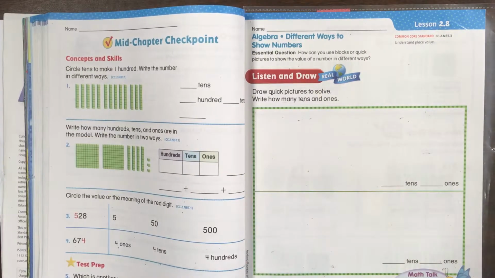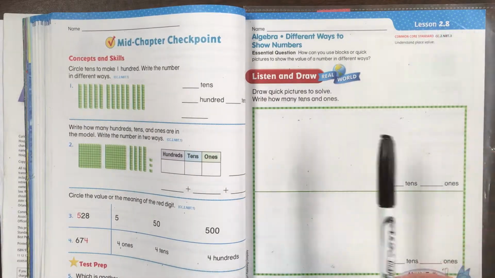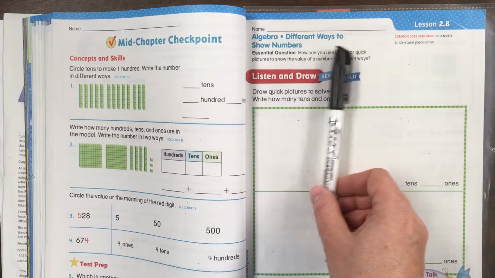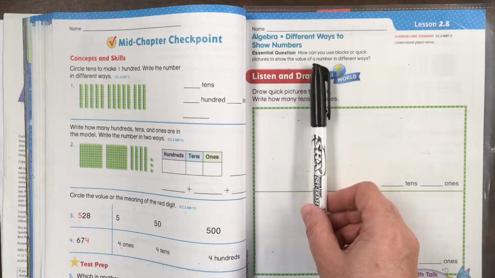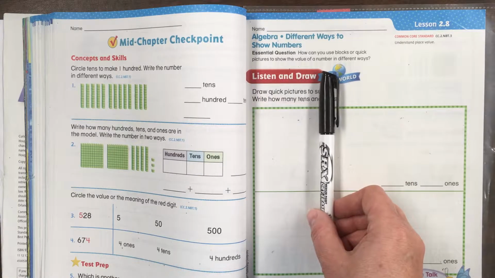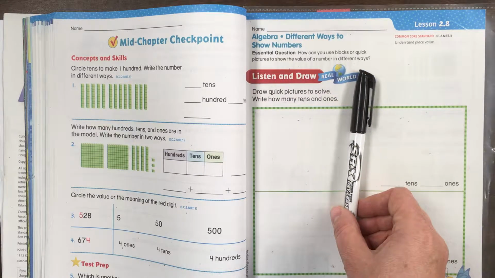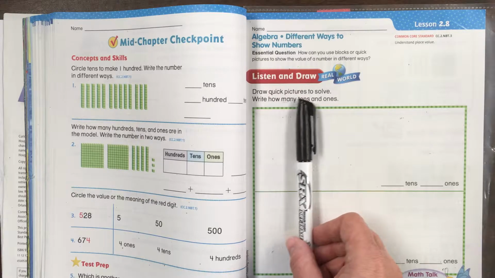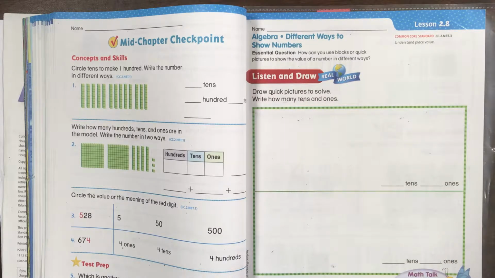Hello, orange squirrels. We are on lesson 2.8, Algebra, different ways to show numbers. How can you use blocks or quick pictures to show the value of a number in different ways? Draw quick pictures to solve. Write how many tens and ones.